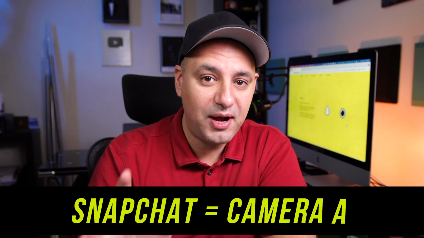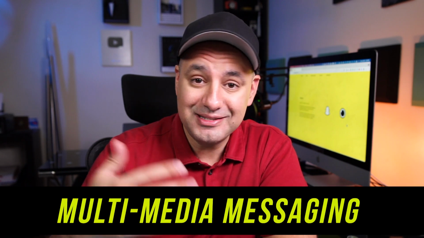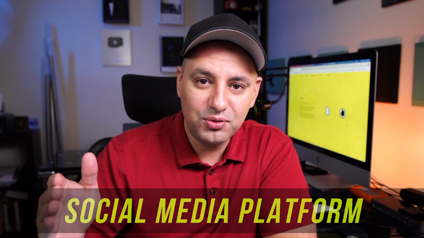And just to simplify it, Snapchat is really like three different apps. It's a camera app and a filtering app, a super powerful filtering and camera app. It's also a messaging app, like a text message app, but it's also a really powerful social media platform. So I'll walk you through it in that order because it will make the most sense as you use it in that order.